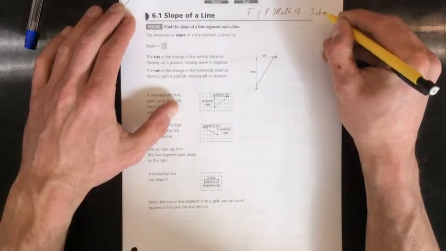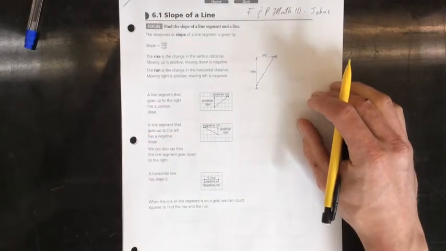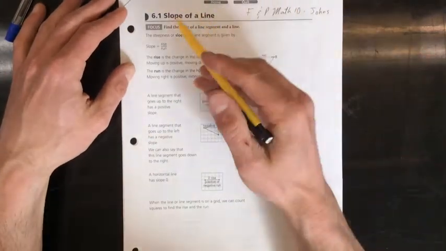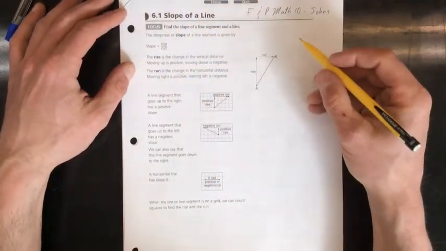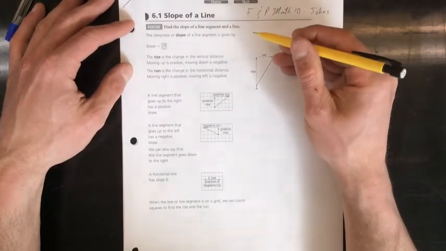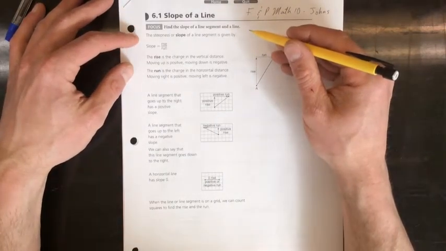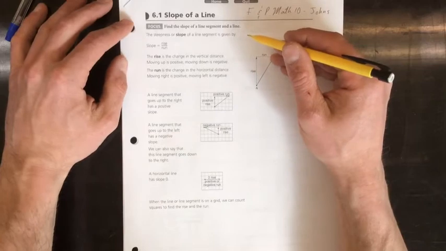If you did the math lab yesterday, you would have explored this concept. And so here's 6.1, which is the slope of a line. So we want to find the slope of a line segment. And there's a very specific way when we're talking about slope what we mean.